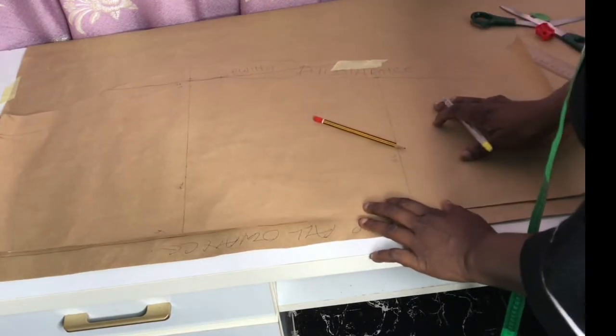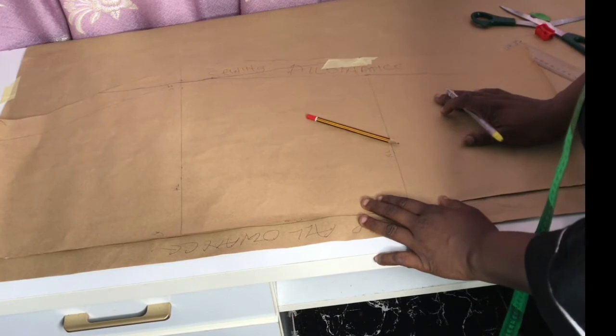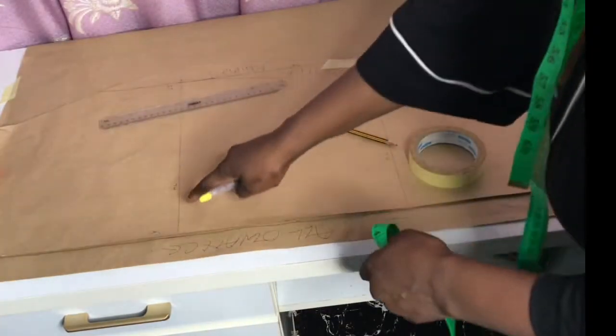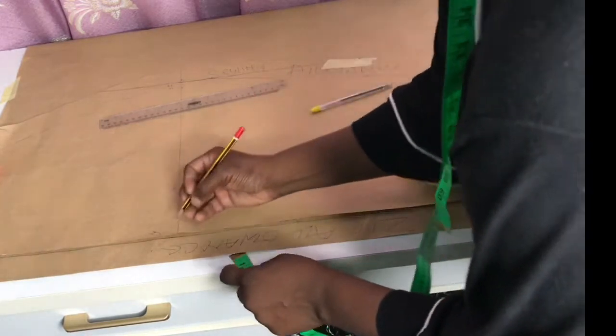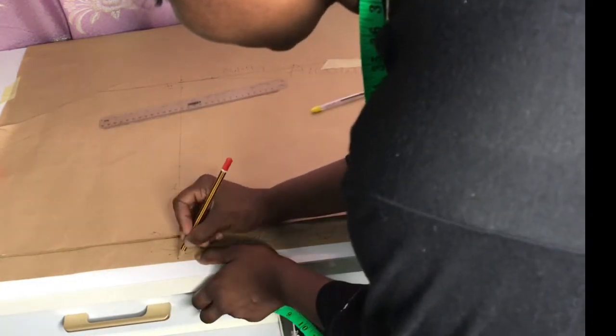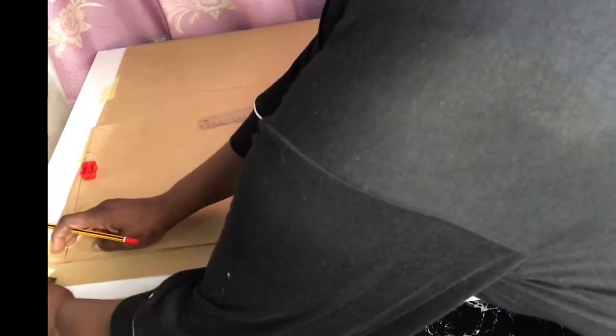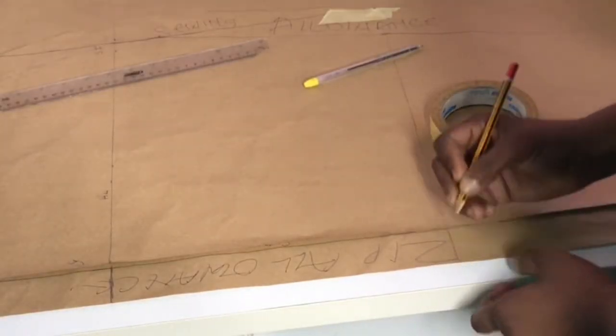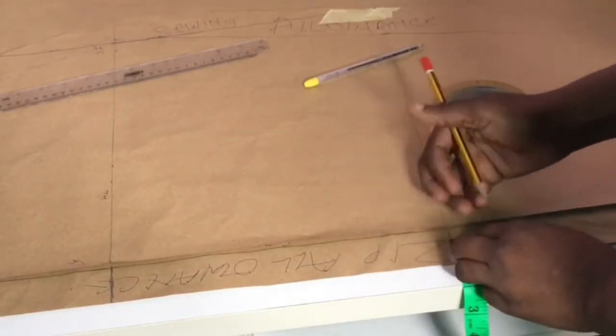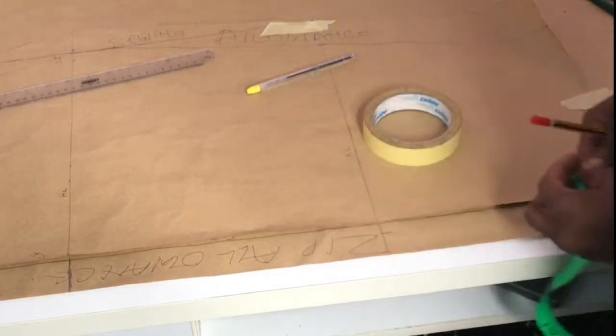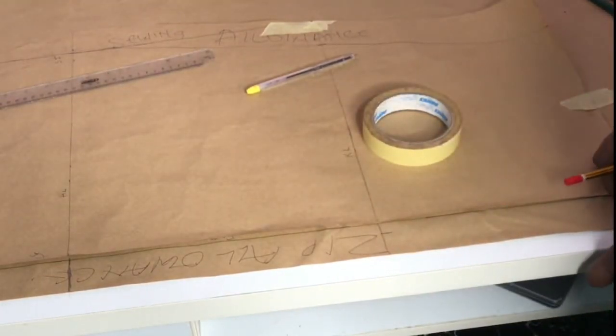So you are going to place the front pattern on top of the back pattern and let it align with the 1.5 inches measurement here. At the hip line here, you come and mark it out, let it coincide. At the waistline, you go in by 1 inch. At the knee line, you also go in by 1 inch, and then at the full length you also go in by 1 inch.